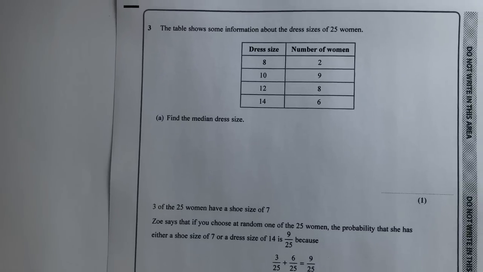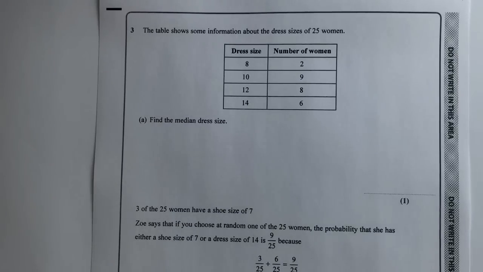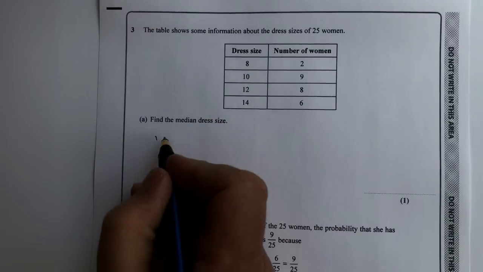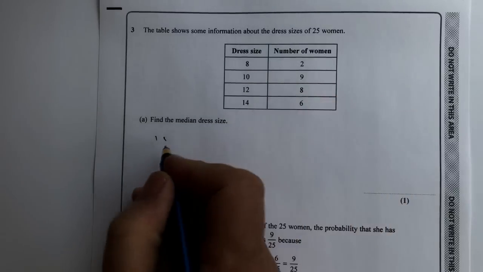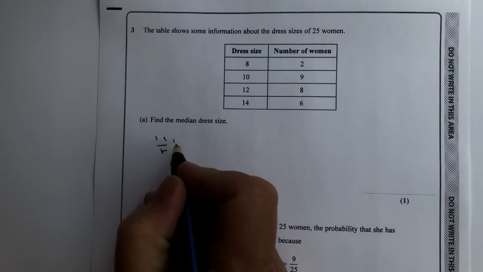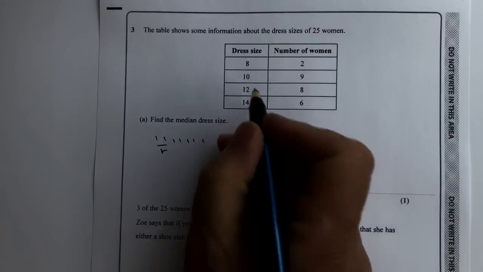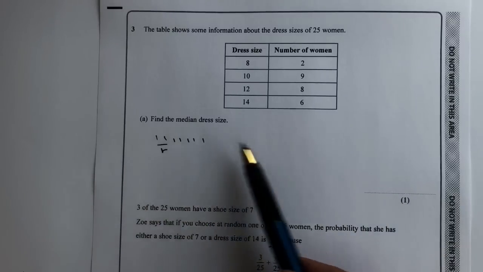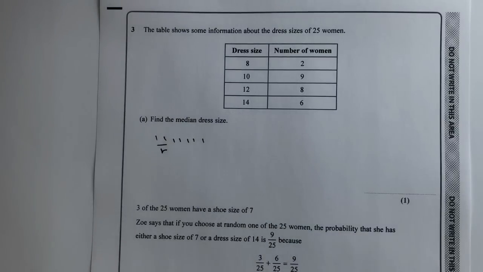sizes of 25 women. And what it does say, first of all, is find the median dress size. Well, the median dress size is the person in the middle of the group of 25. So you start with person 1, and they've got a dress size of 8. And then person 2 is also a dress size 8. And then it works up to the next 9 that have got a dress size of 10. Well, you could work all of that out, and then you could simply start at this side and work towards the middle to get the median size.